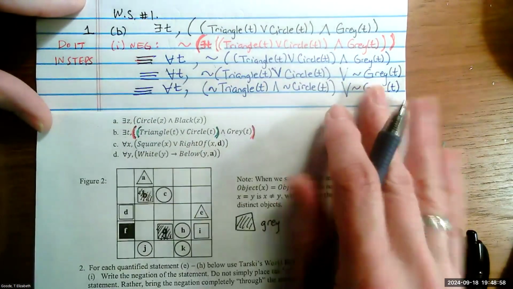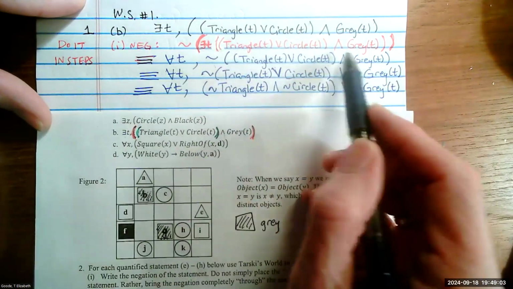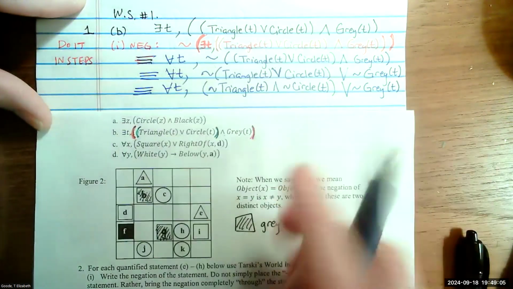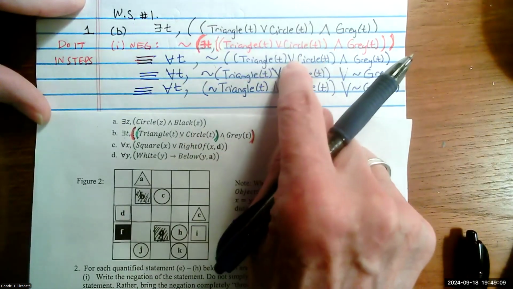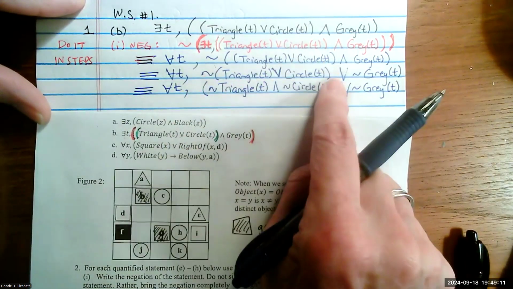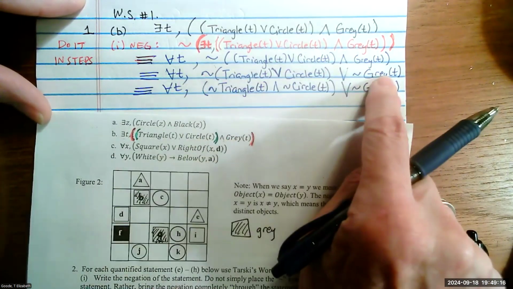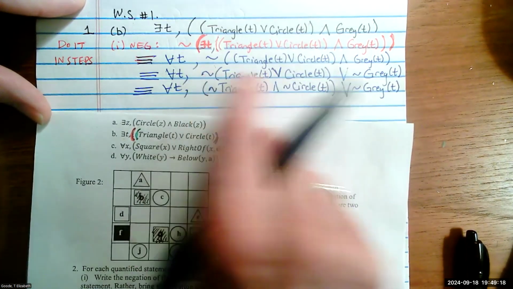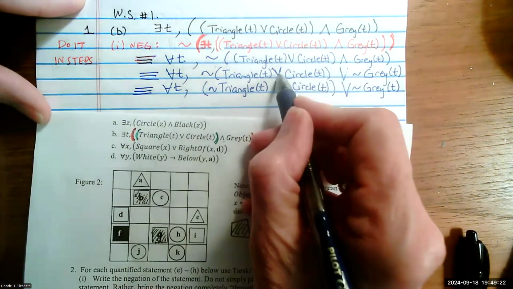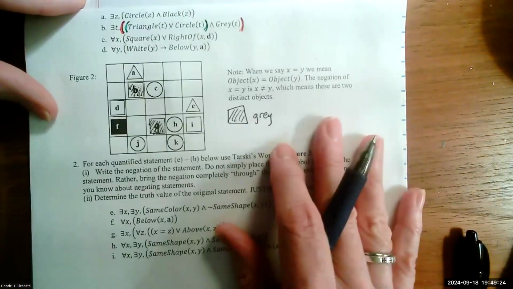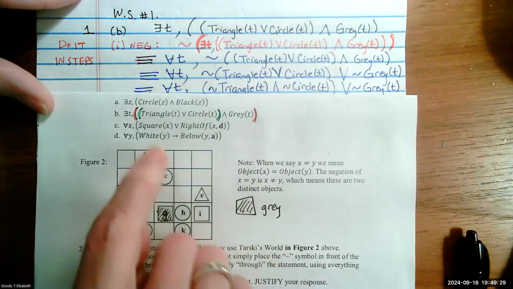So that's the process where you carefully bring the negation through, flipping things, flipping quantifiers, using De Morgan's law. When you bring the not through the and, we get an or. Each component gets negated. Ooh, that was a compound component, so we use De Morgan's law again and bring the negation through, flipping this or to an and. So it's a process.